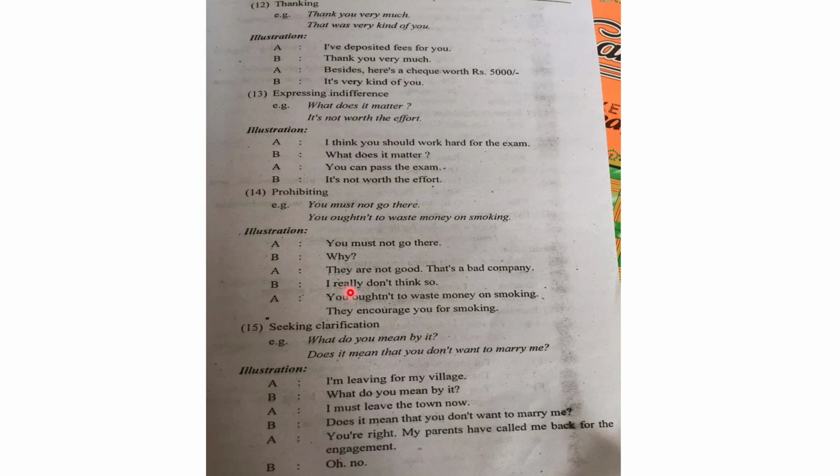B says, I really don't think so. A says, you ought not to waste money on smoking. They encourage you for smoking. So B is wanting to be friends or go to some people who generally smoke, and A does not want B to go in that situation. So he is using the prohibitive kind of communicative function.